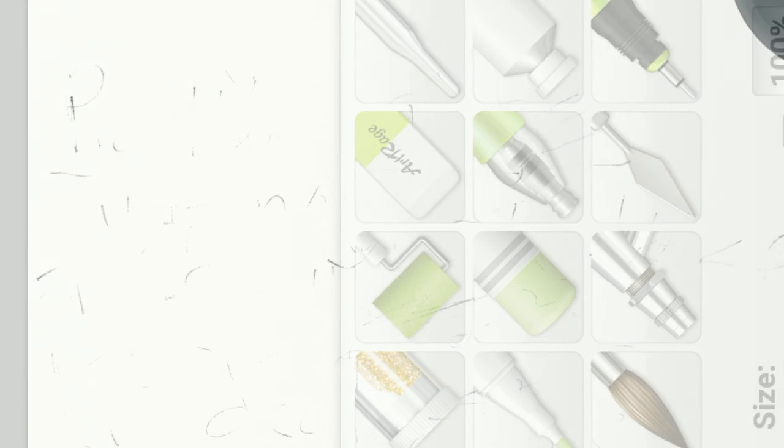So, let's see if I can do this really quick. We're going to talk about unlimited levels. Sorry, I had a little thing in the way. Unlimited levels. The stylus is kind of weird, so sorry about the handwriting. But basically, unlimited levels, how would that work?